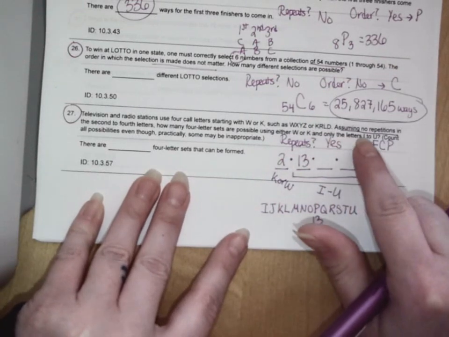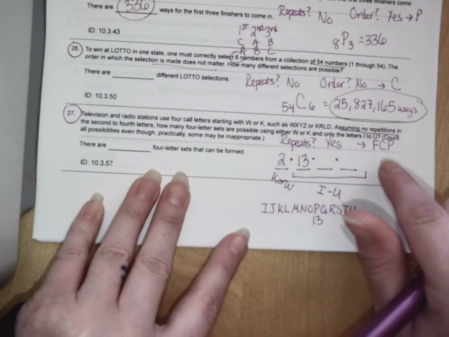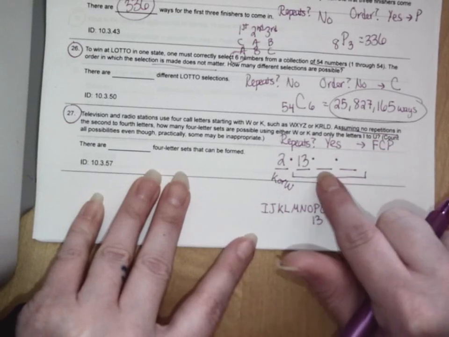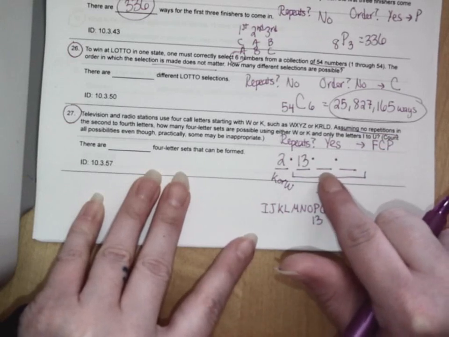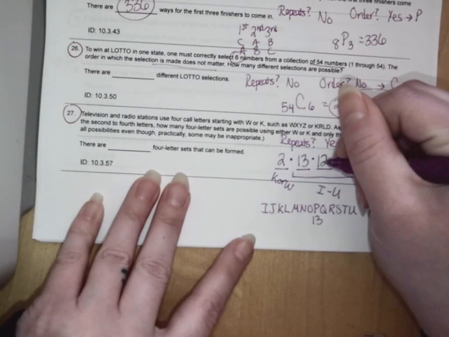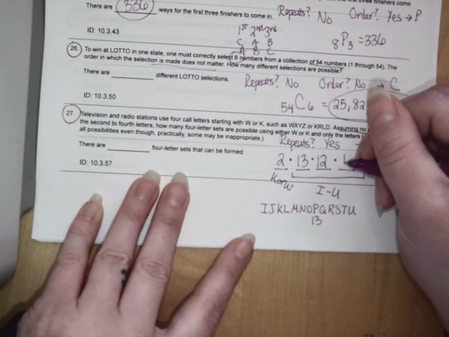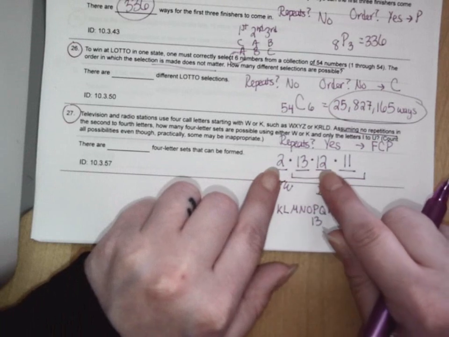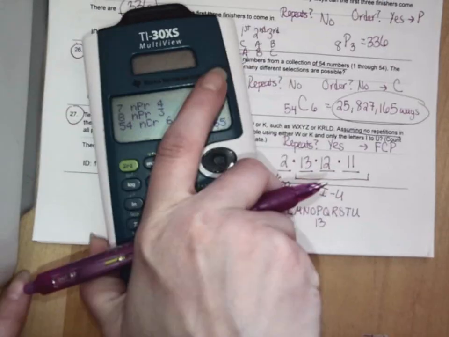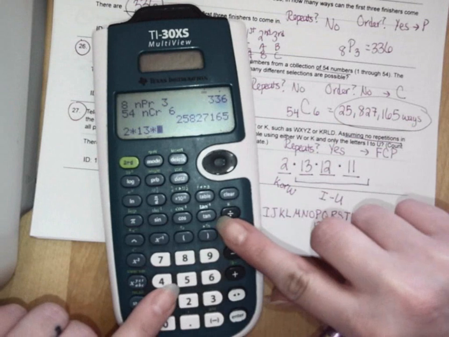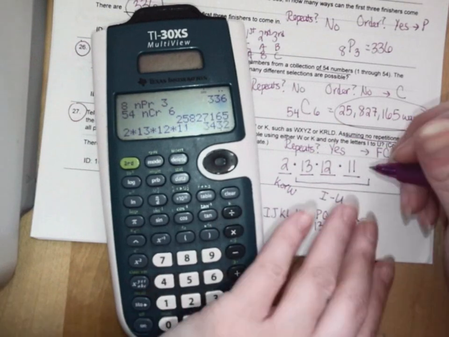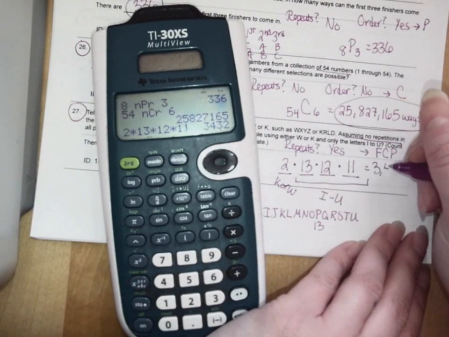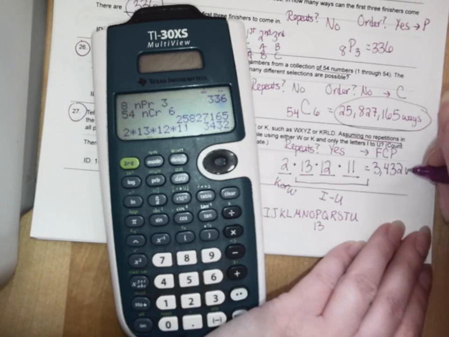Now we are not allowed to repeat letters here. So how many letters are left for this one? It would be 12. And for the next one, 11. So you're just going to do 2 times 13 times 12 times 11. And you get 3,432 ways.